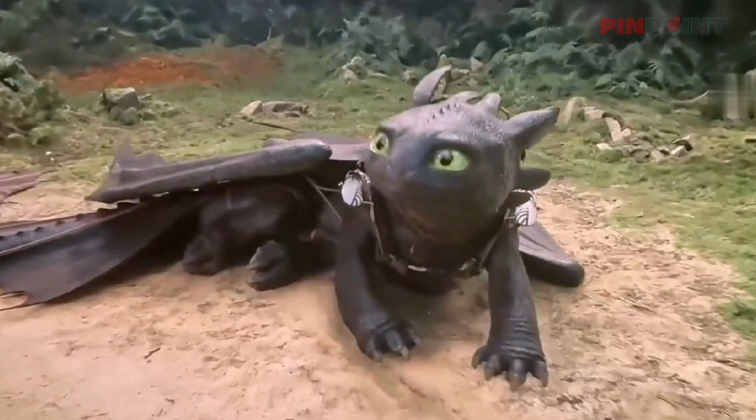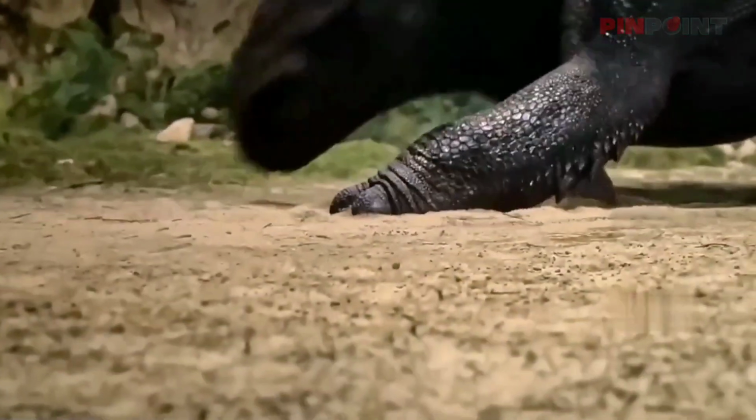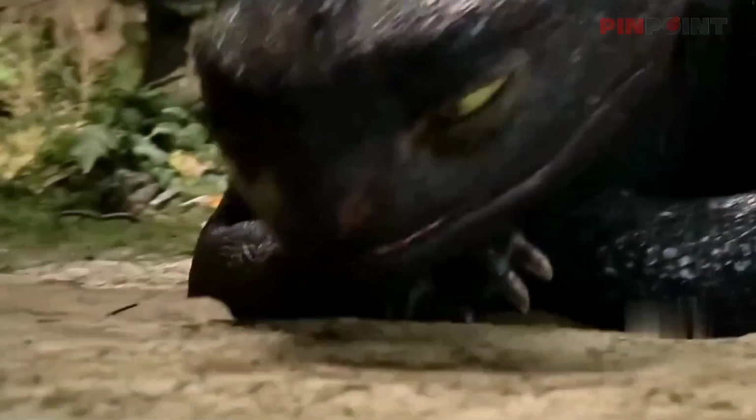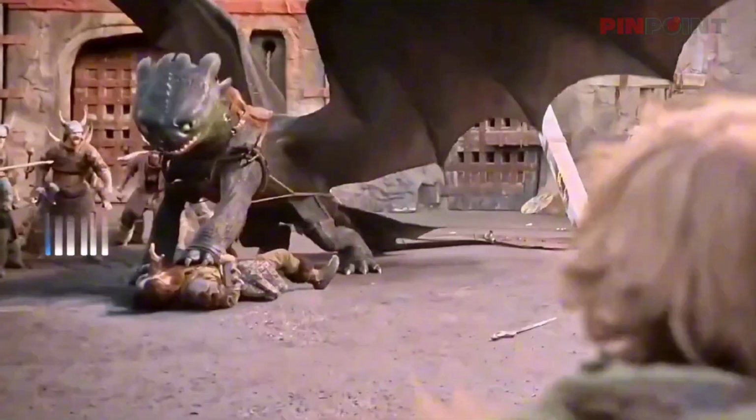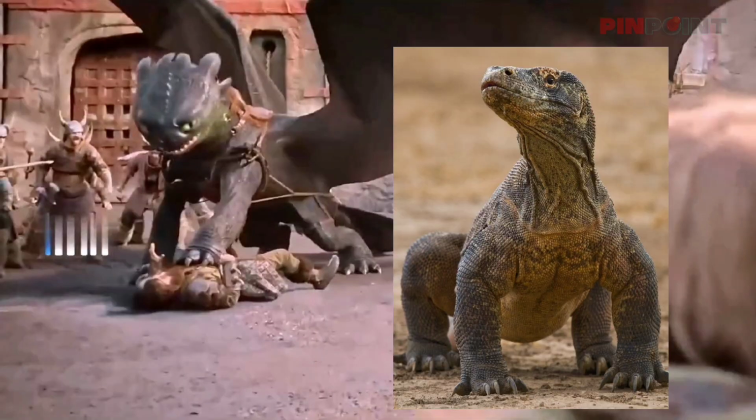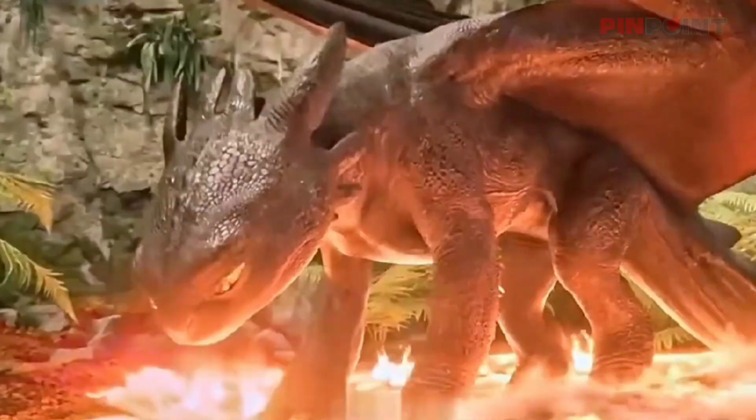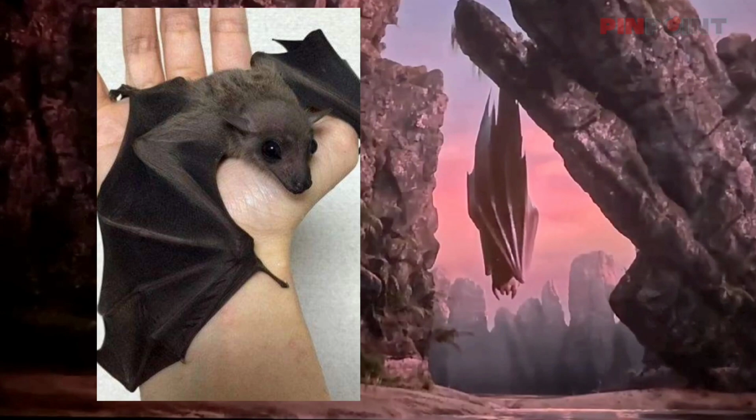From what I observed, Toothless resembles a combination of multiple real-life animals. His behavior combines that of a cat and a dog. His appearance can be seen as a mix of a Komodo dragon for the limbs and claws, a salamander or newt, specifically an axolotl, for those ear-like appendages, and a bat, of course, for his wings.